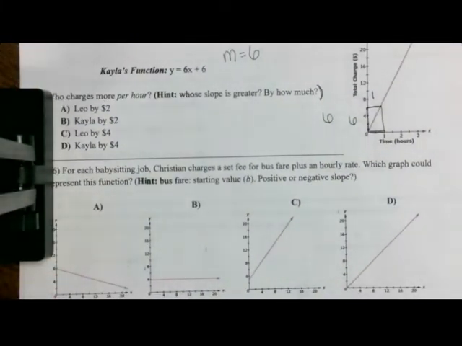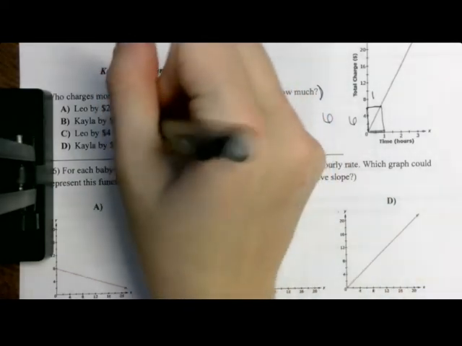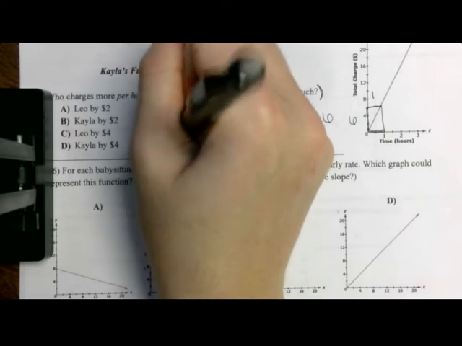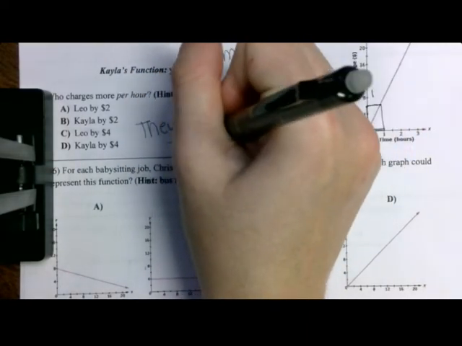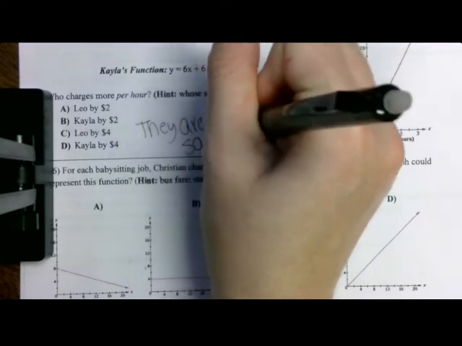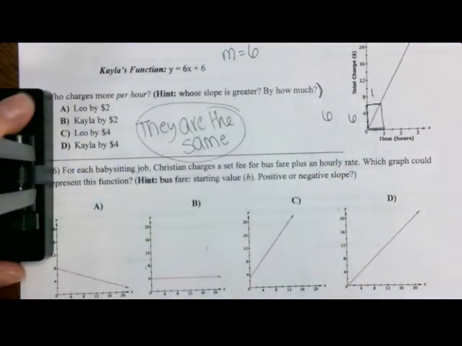Miss Davy struggled when you were looking at this. The answer that you were searching for: they are the same. Not really sure what I was doing, but sounds good. All right.